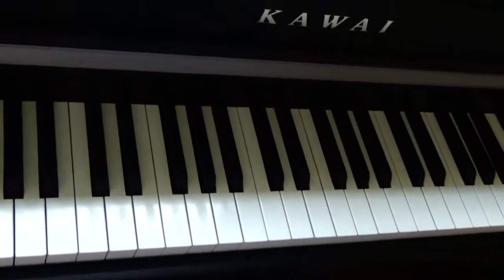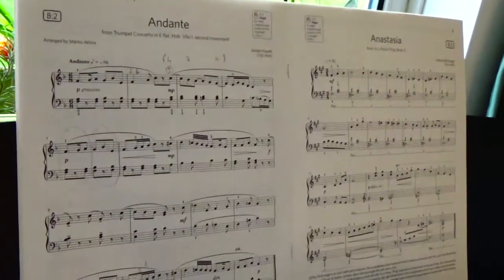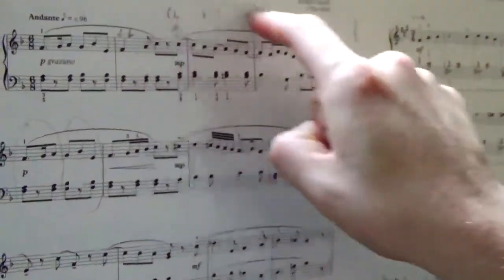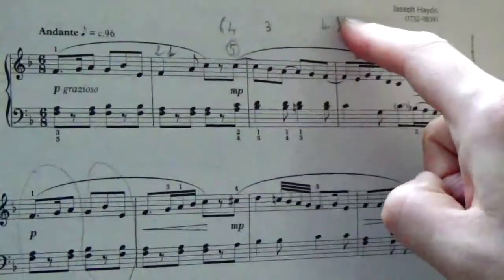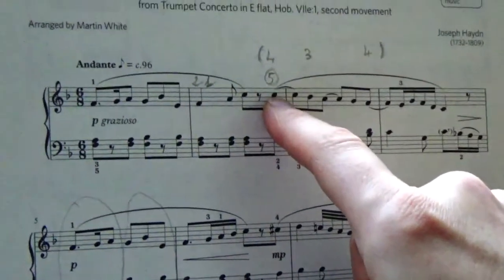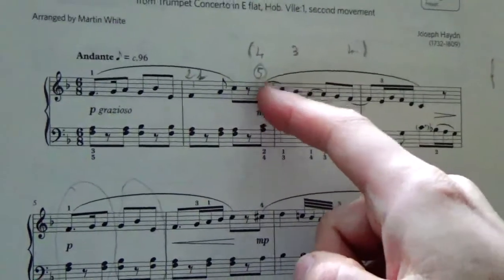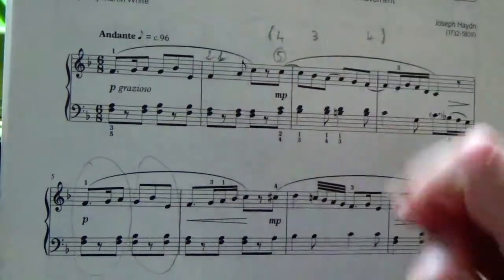You have noticed that I have changed some fingering. For example, here I give you two options. Don't mind mine. This is mine. If you like it, you can use it. I suggest you to stick to 5 here, yeah? Then in the slow speed performance I will show you with the 5th finger.